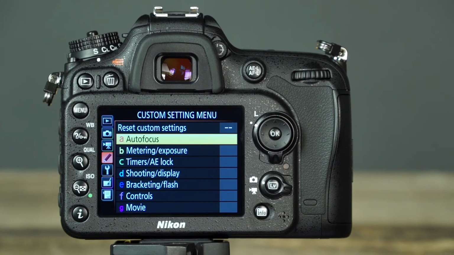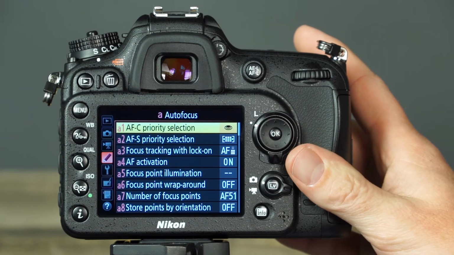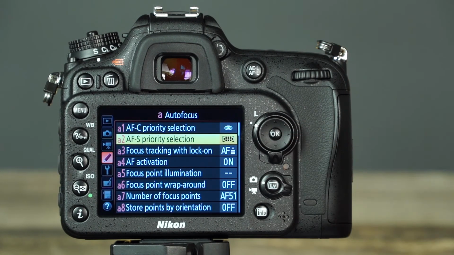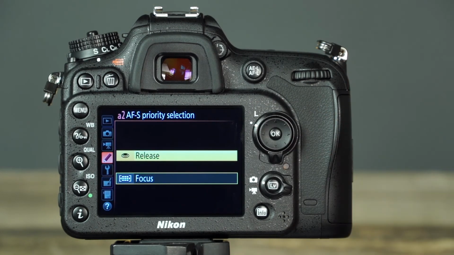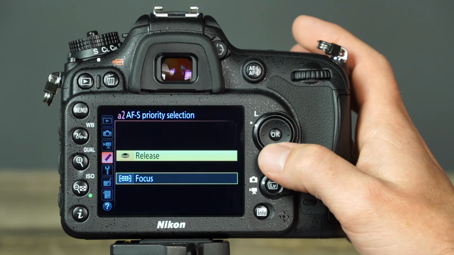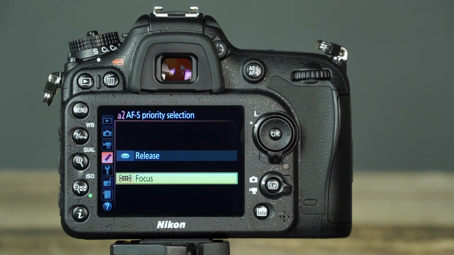The first custom setting menu is Menu A, Autofocus. The first two items in this menu are AFC and AFS priority selection. When you're shooting in the camera's AFC or AFS focus modes, you can choose what priority you'd like to be given to the focus of the image. For both of the focus modes, you can choose from release or focus. If release is selected, the camera will allow the picture to be taken regardless of whether focus has been achieved. If you choose focus, the camera will not allow the picture to be taken if it's not in focus.